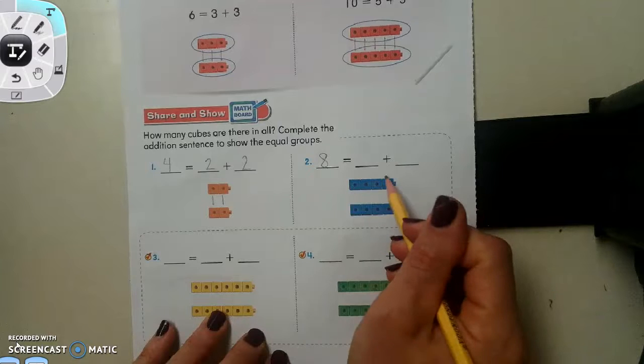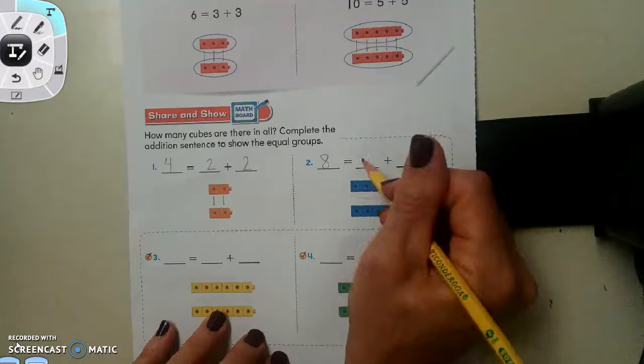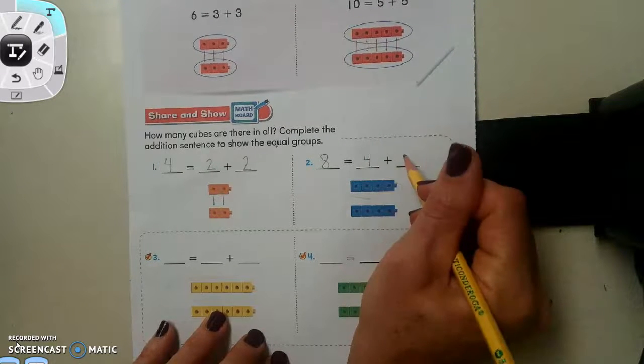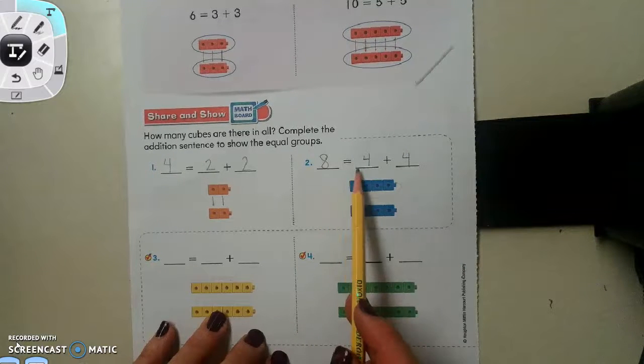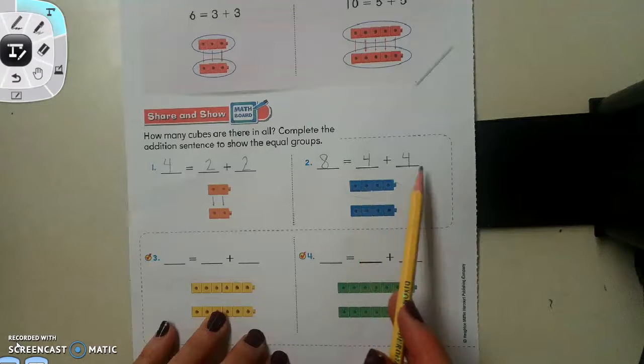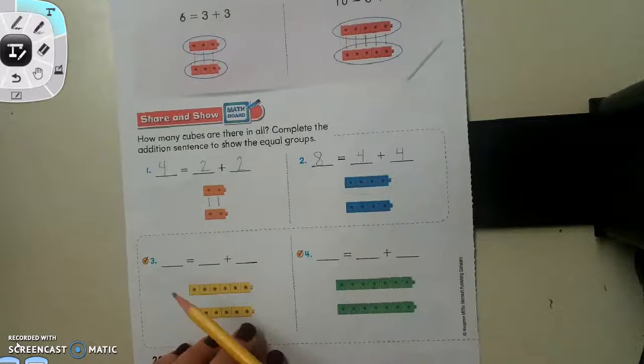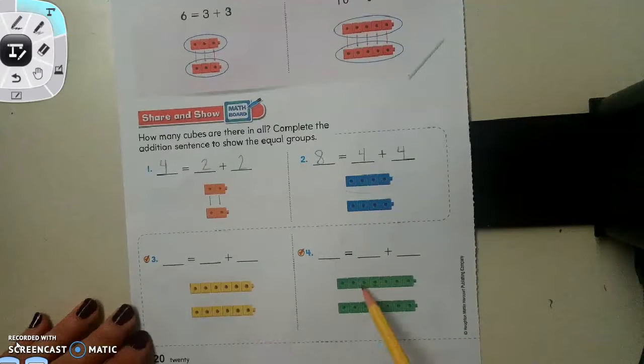And I can see that there's 4 in the top group. So I write a 4 here. And 4 in the second group. So 8 gets divided evenly into 4 plus 4. So you go ahead and finish this page.